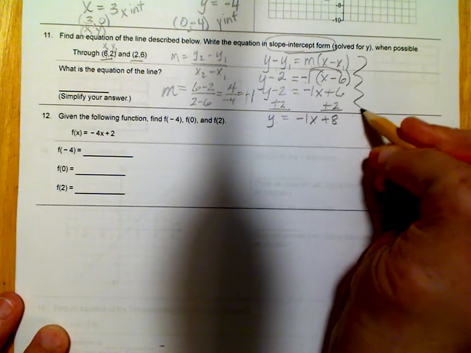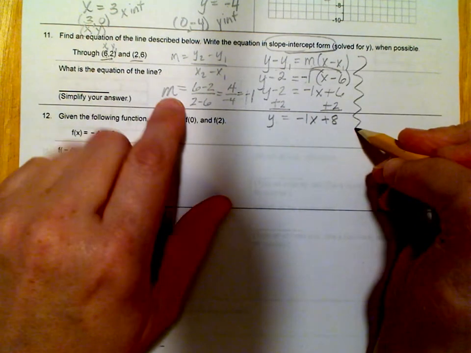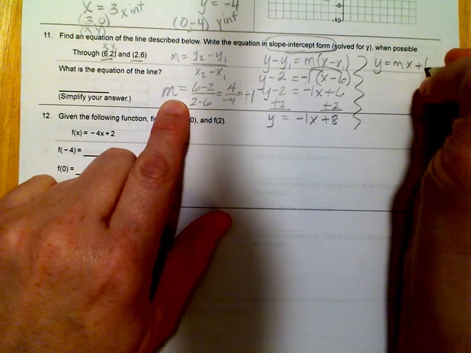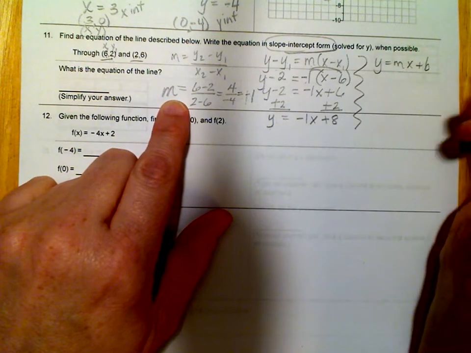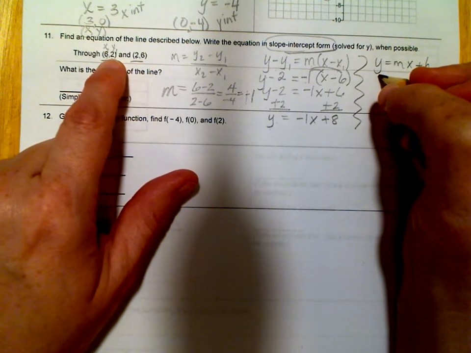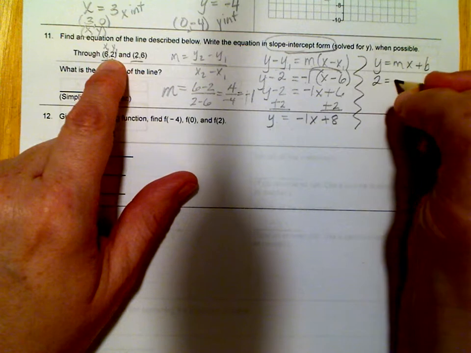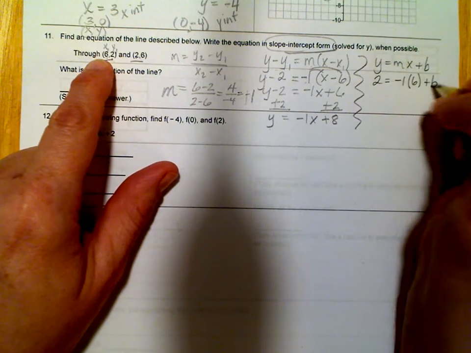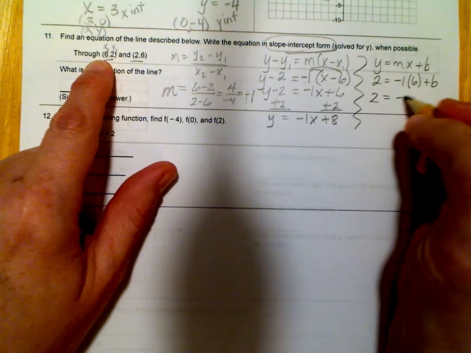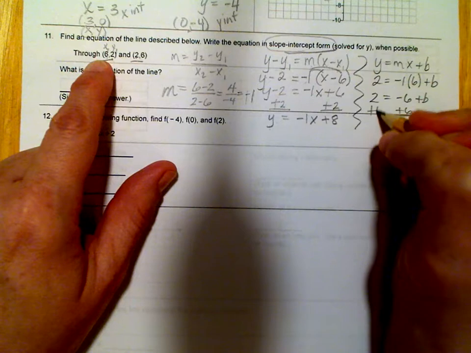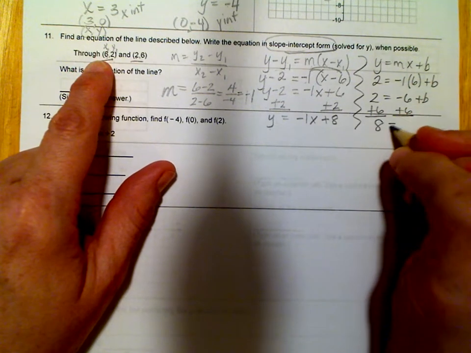Now there's a second way in class that we discussed doing this as well, and I talked to you about if you're needing slope-intercept form and you have everything except the b, you can solve for the b. So you can put in place of your y, like over here, we can take this 2 and we can use our slope and then the x, which is 6, and we can start solving for the b. So we have 2 equals negative 6 plus b. We'll add 6 to both sides, and we get 8 equals b.